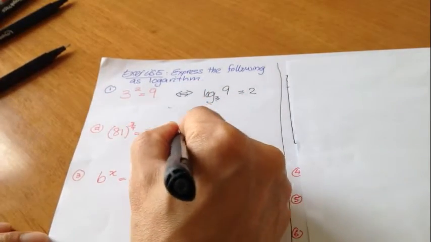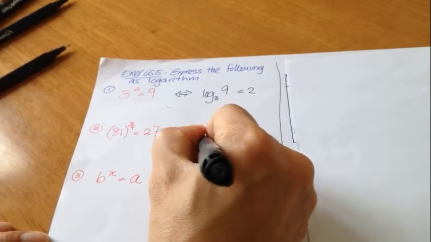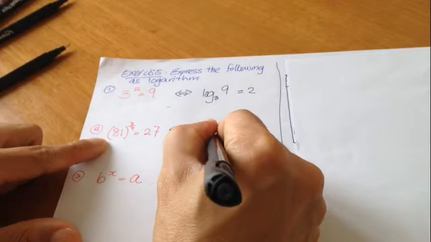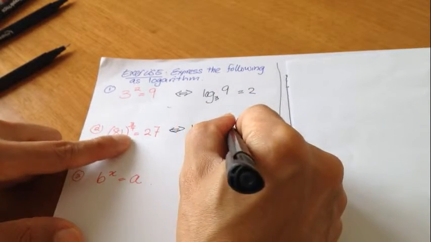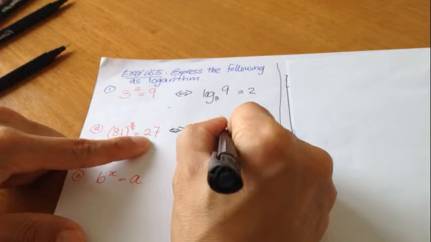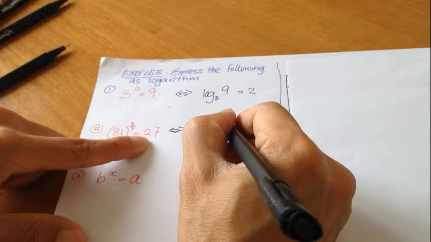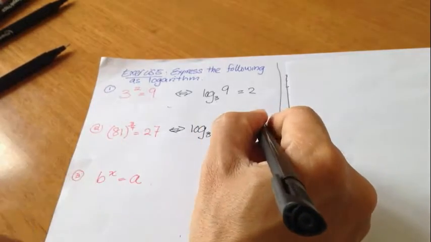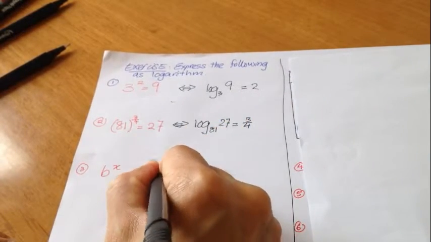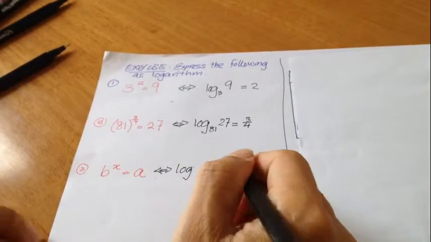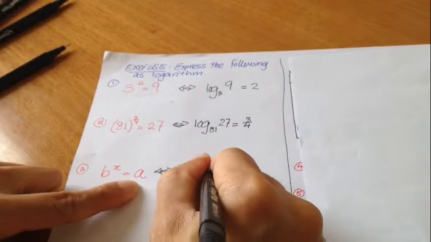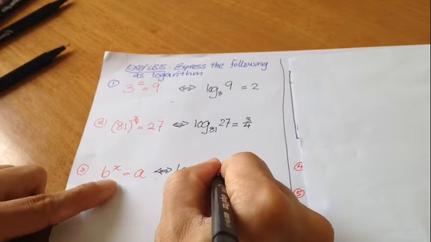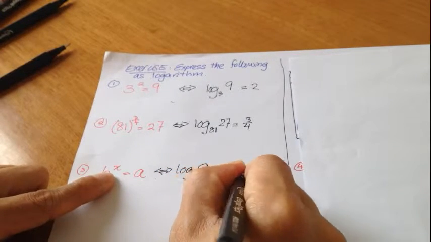All right, next one. Here the base is 81, so I put 81 small at the bottom, and the number is 27, sometimes called a factor, and the answer is the exponent 3/4. And the last one is logarithm a, that's the factor, base is small b, and the answer is the exponent x.